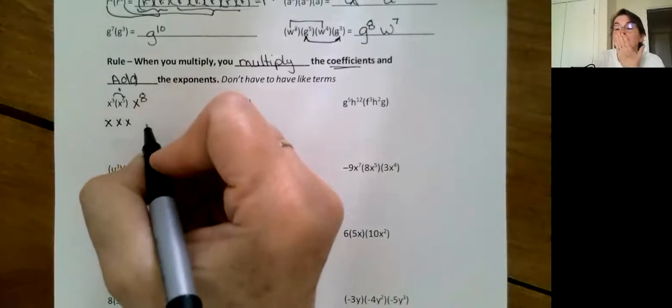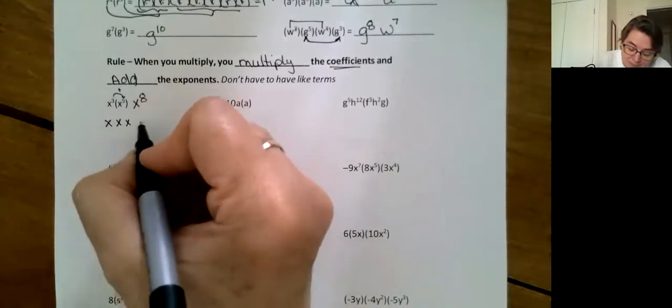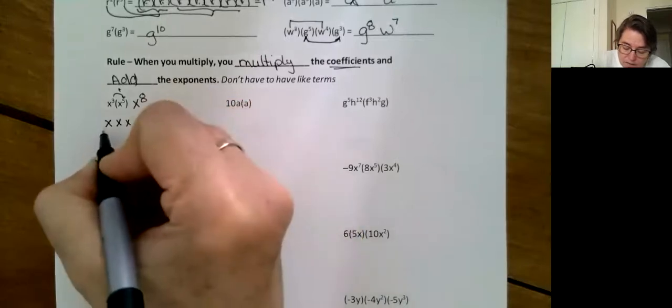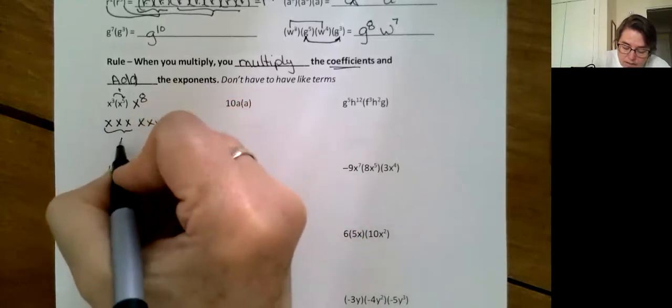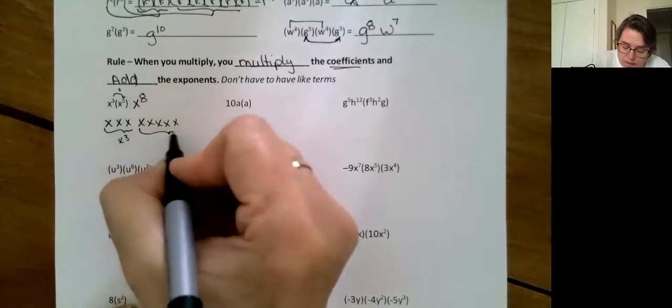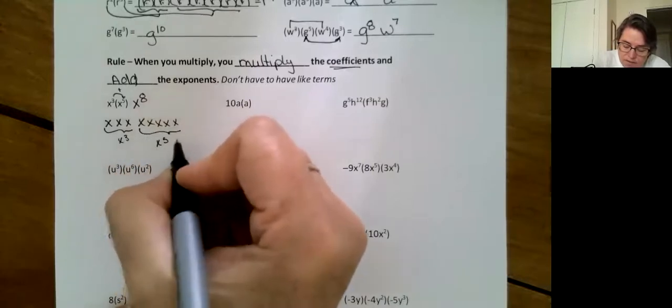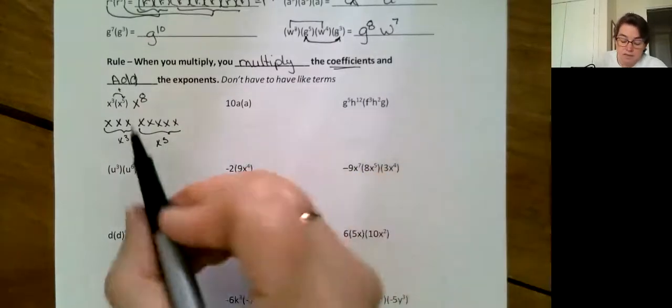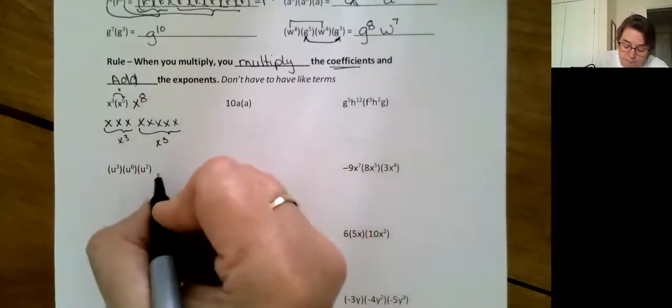Well, did I just say brain fart? I'm sorry. 1, 2, 3, 4, 5. So there, this part is the x to the third, and this part is x to the fifth. And if you count them up, that gives you x to the 8th, but you don't need to write all that out. You can just add your exponents and you're done.